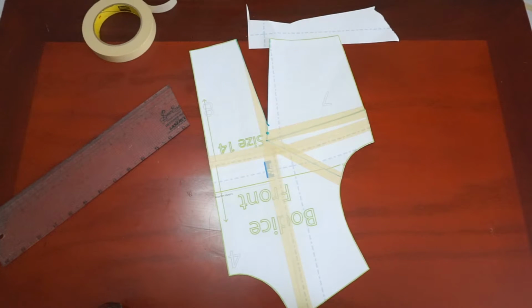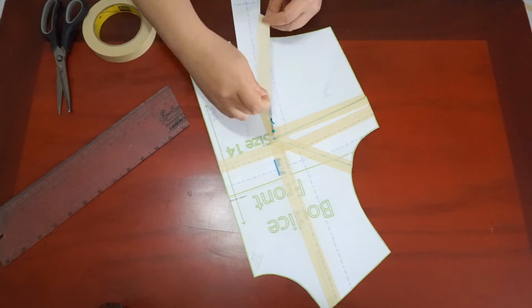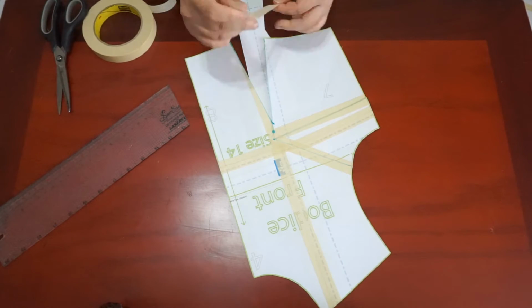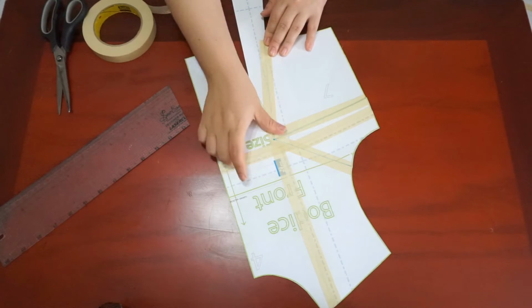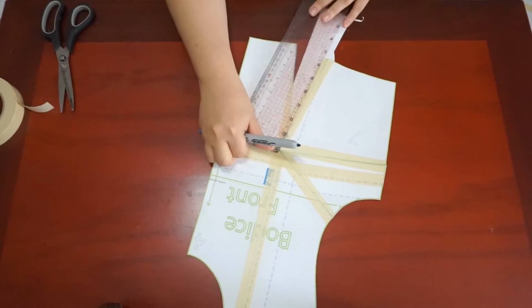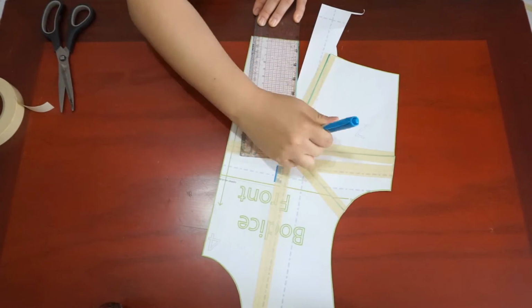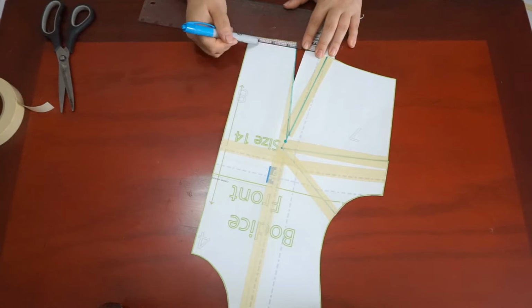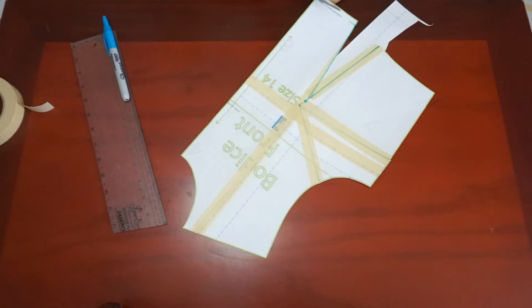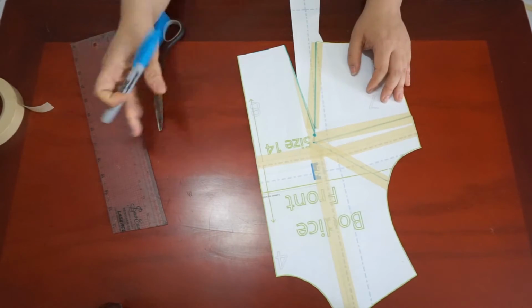Before I can make any further adjustment, I'm going to fill up where the darts are with another scrap of paper. Just like last time, we're going to draw the dart leg that's closer to the side seam first. Once that's done, you have to shorten the front center of the bodice front in order to match the length of the new dart. Before you cut away anything else, you're going to have to blend the dart.